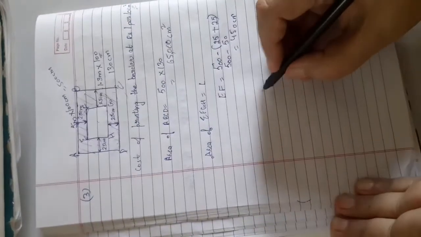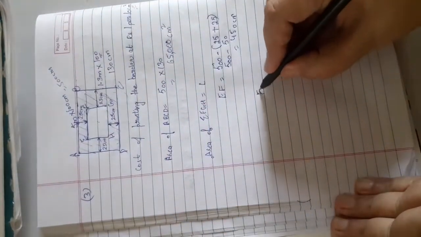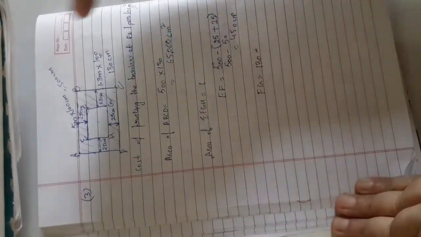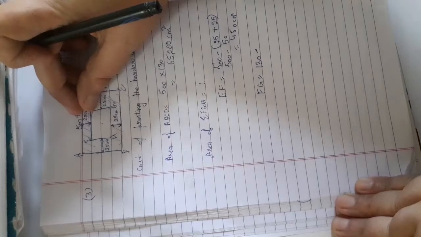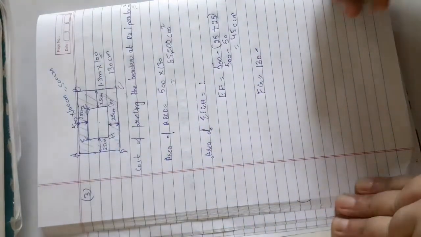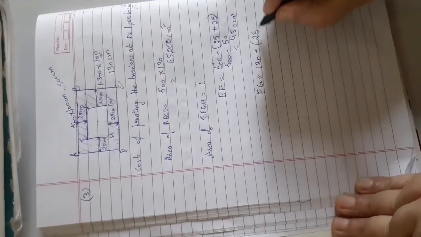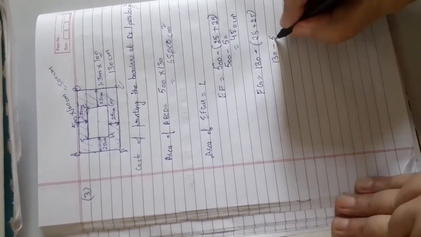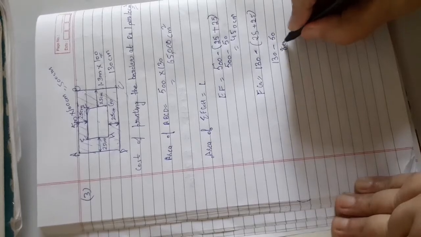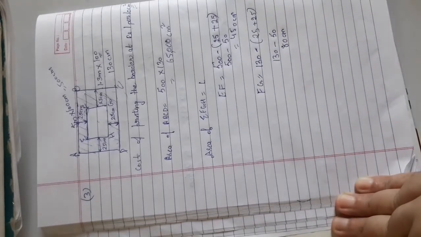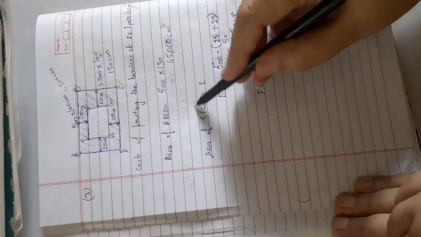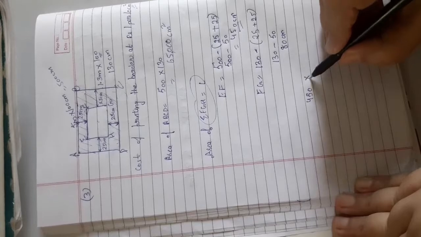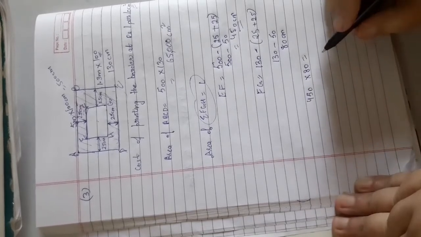Now what about FG, the breadth? I know this is 130 centimeter. From that I will subtract 25 centimeter this side and 25 centimeter this side. So 130 minus 50 will give you 80 centimeters, right? So now to find the area of this, length is 450 multiplied by 80. So what will you get?